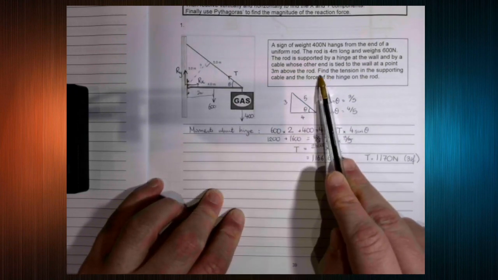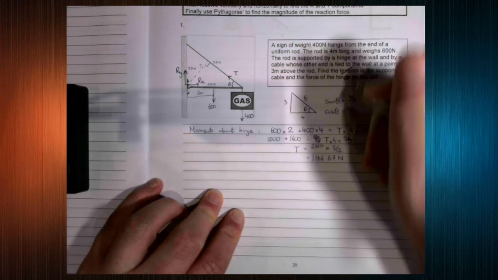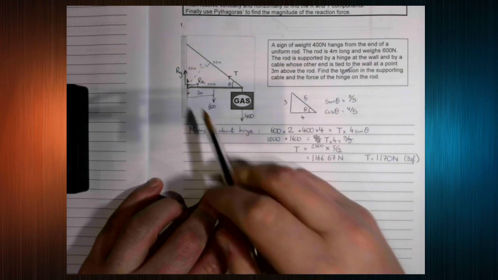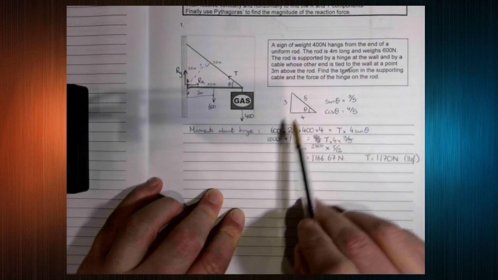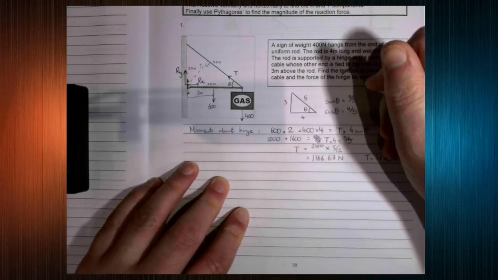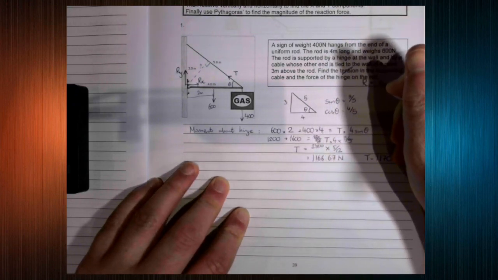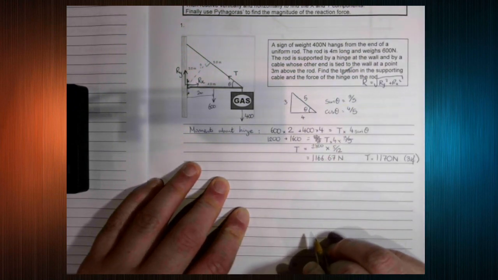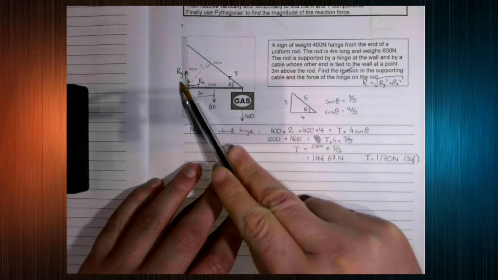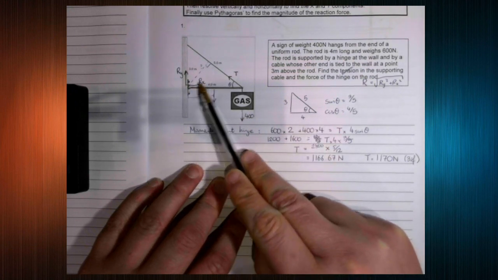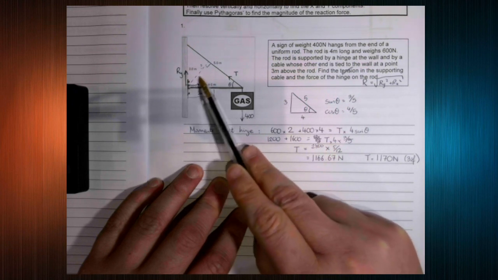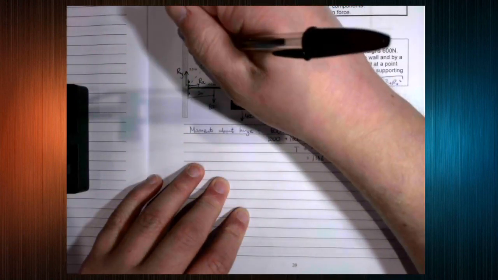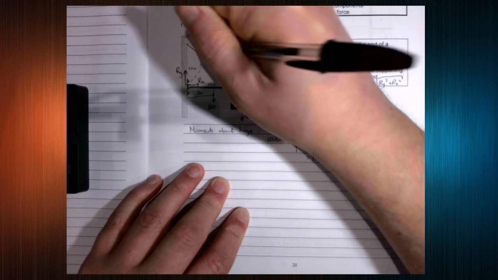So let's have a look back at the question. Find the tension in the supporting cable. Done that. And the force of the hinge on the rod is the resultant force of these two. So the force we're trying to find is the square root of Ry squared plus Rx squared. That's all we're trying to find, the resultant force of these two forces. Now we can see we've got one force horizontally and the horizontal component of T. So let's just resolve T here, just so it doesn't get in the way.